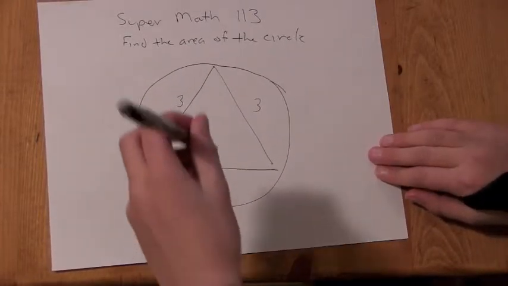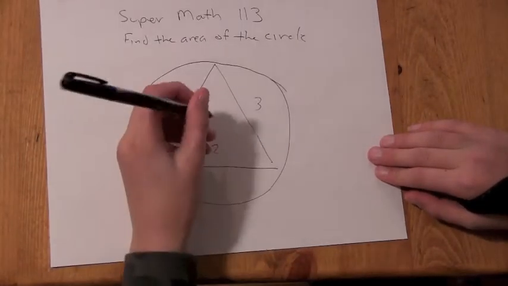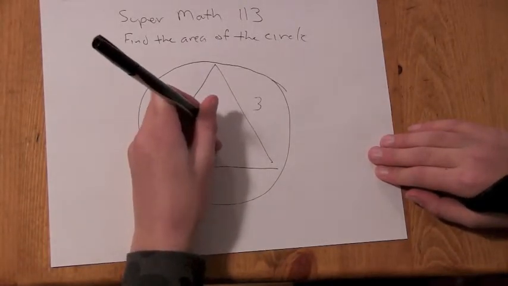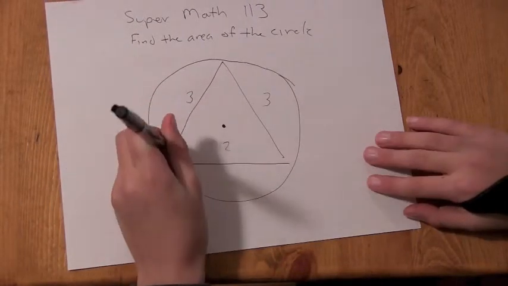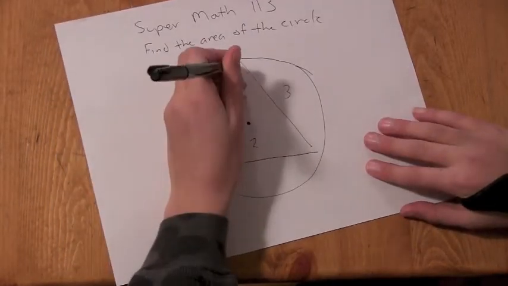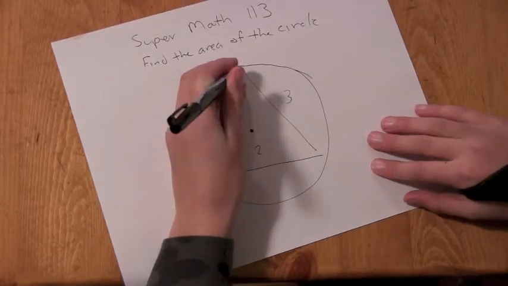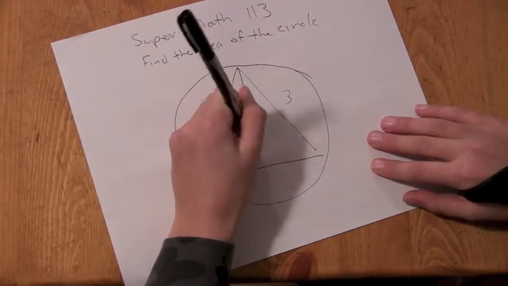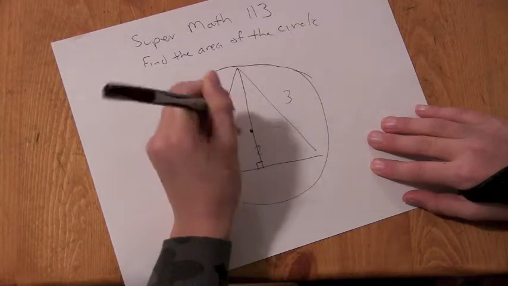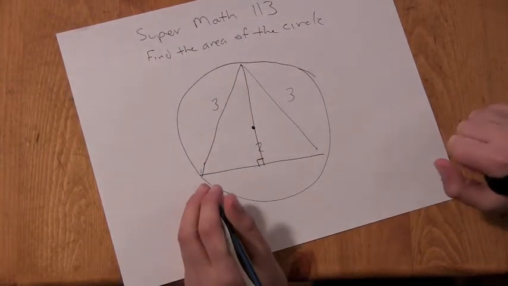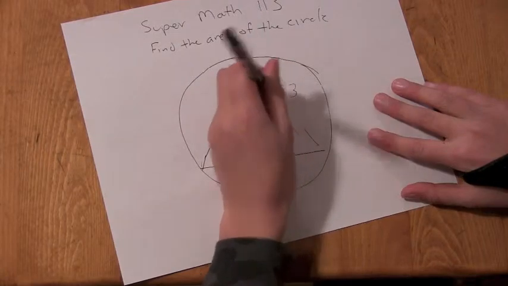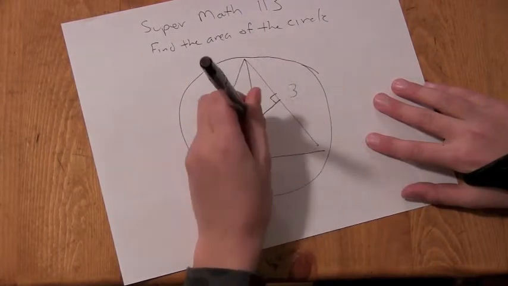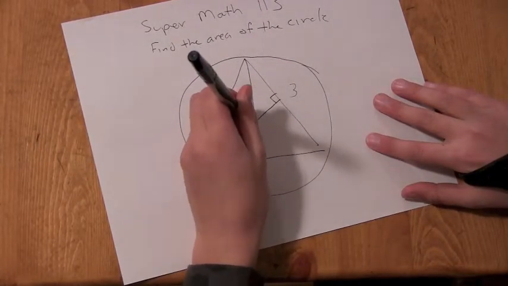I would go under. Well, I'll just mark the center of the circumcircle. The circumcircle is the perpendicular bisectors. Something like that.